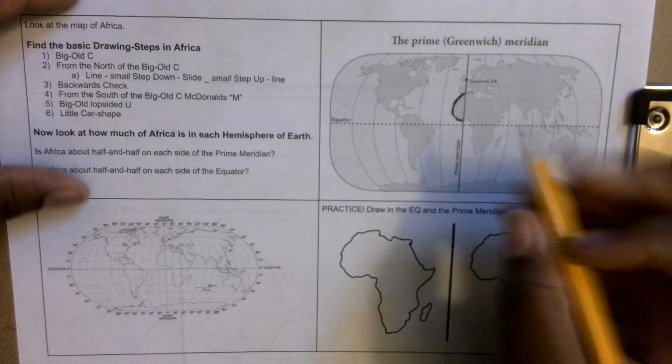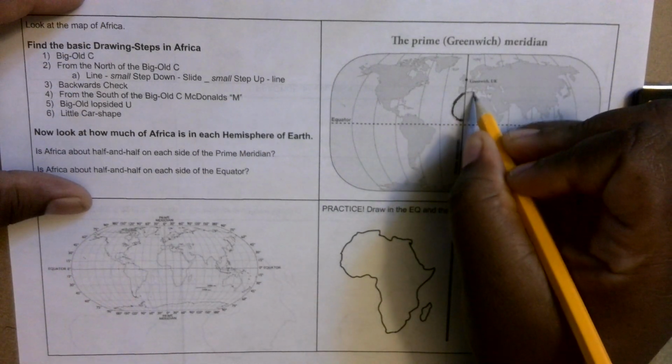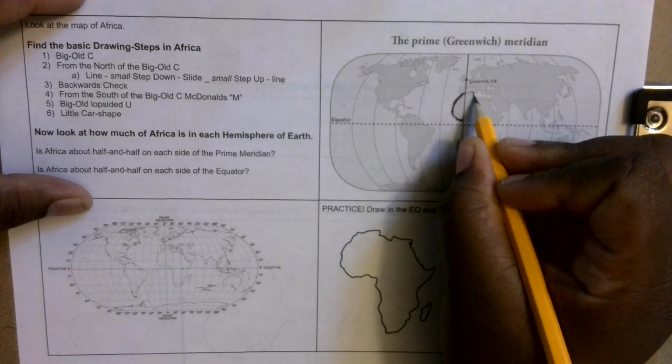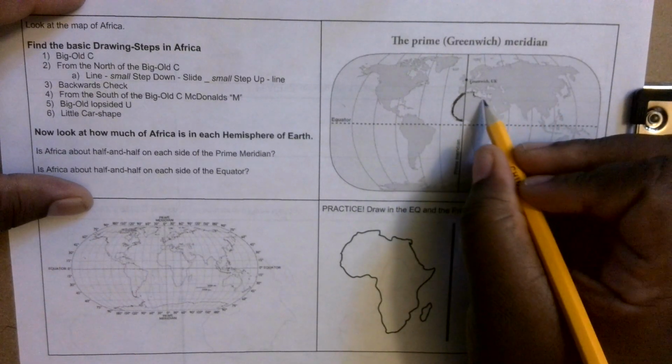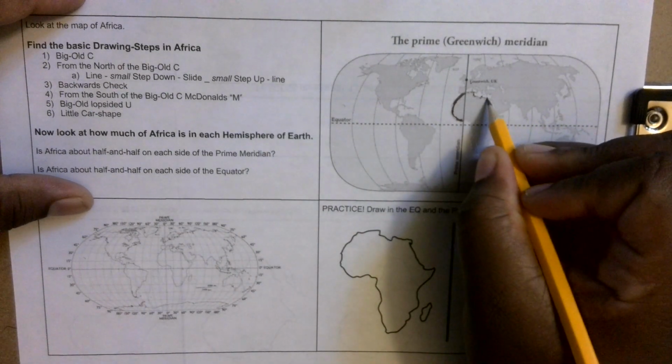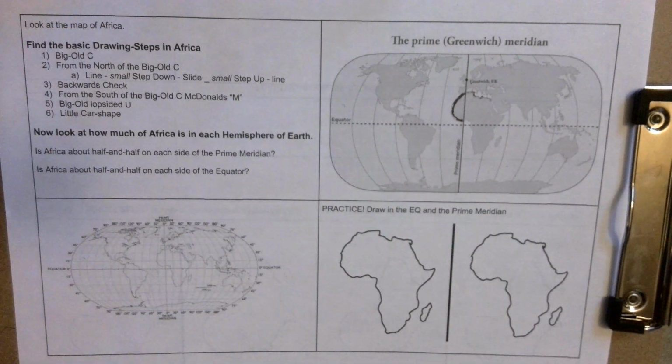I see the line, the small step down, the slide, and the small step up. And then the other line. So that's the next part of the shape.